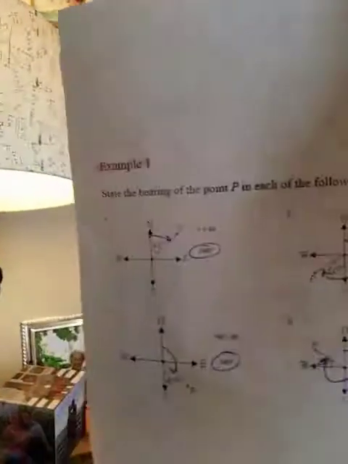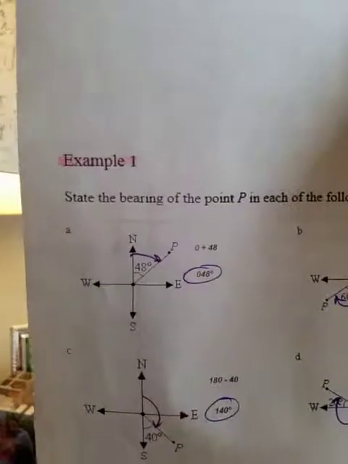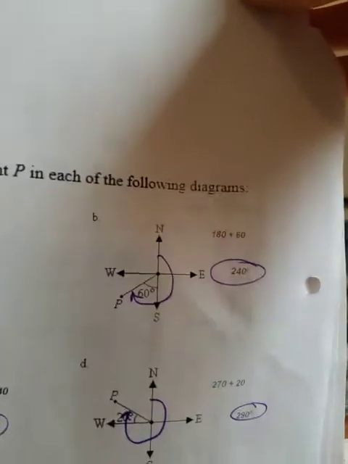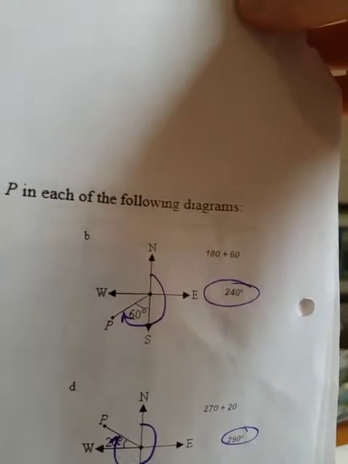Other ones you want to look at? So if you had P, again, that would be 48 degrees. Next one, if it will ever focus. That P there is 60 degrees from the south, so you have to add: 180 plus 60, your answer is 240.